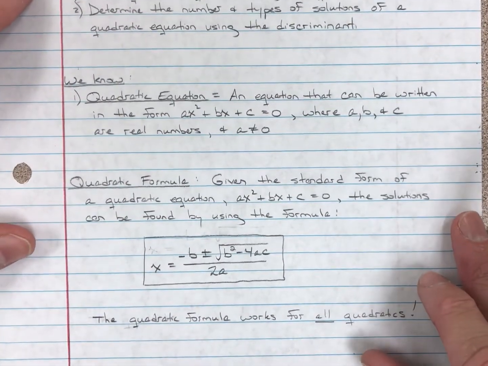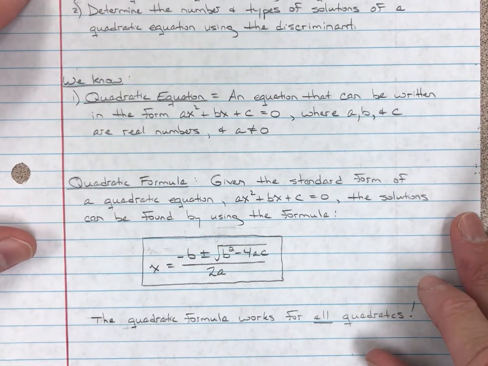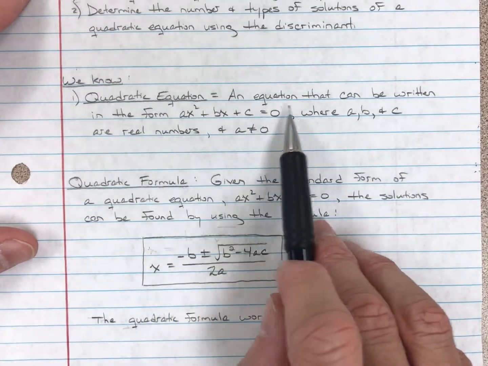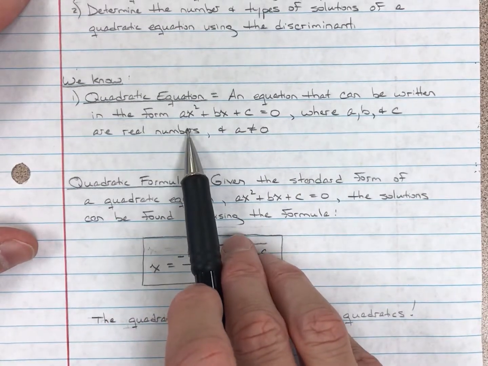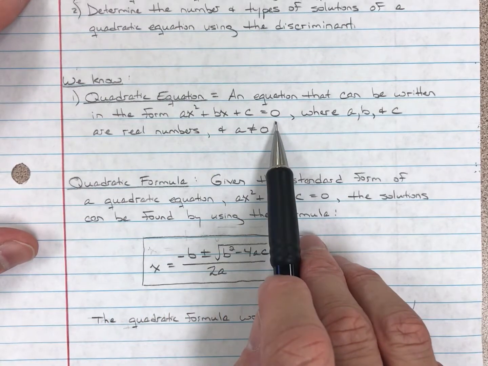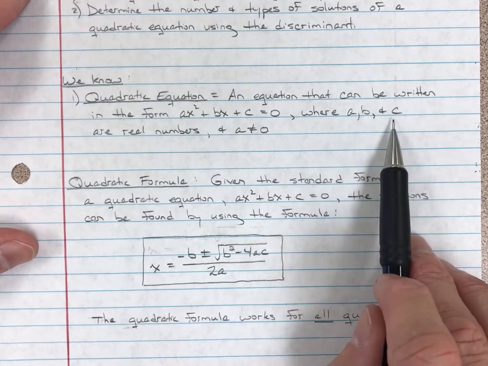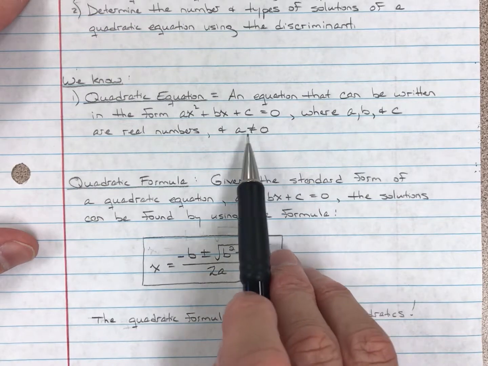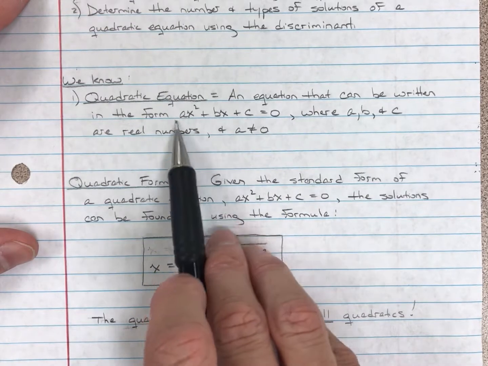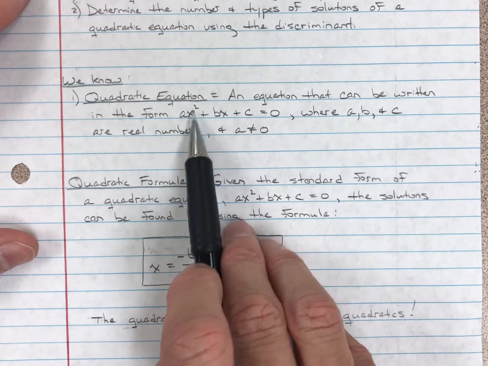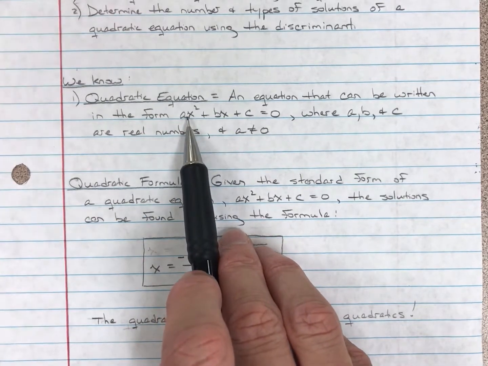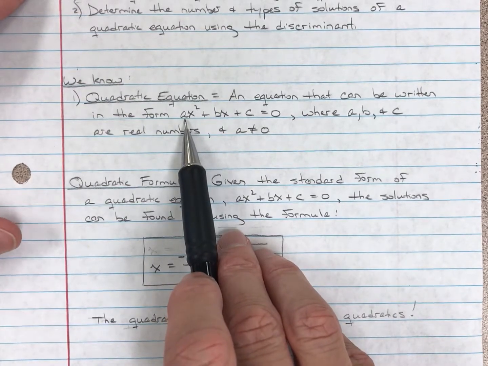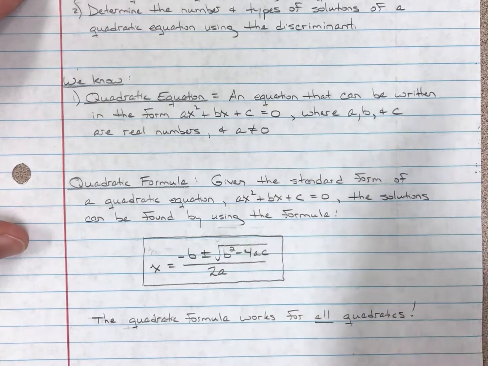We know what a quadratic equation is. It's an equation that can be written in the form ax squared plus bx plus c equals 0, where a, b, and c are real numbers, and a is not equal to 0. Again, a is the coefficient of the x squared term. You must have an x squared term in order for it to be a quadratic. And so if a is 0, you won't have an x squared term and it won't be a quadratic. So a cannot be equal to 0.